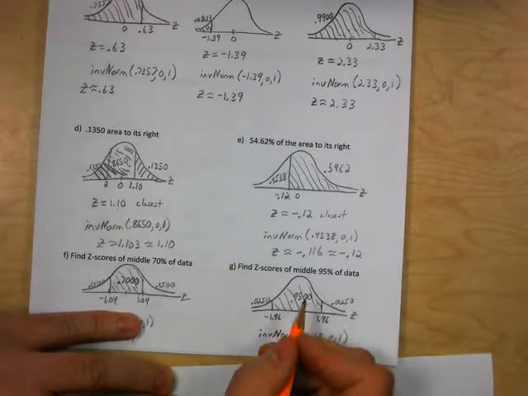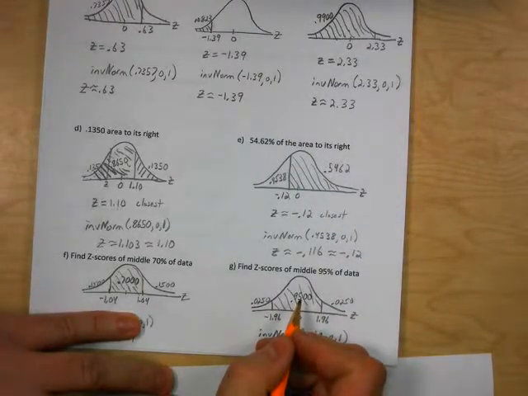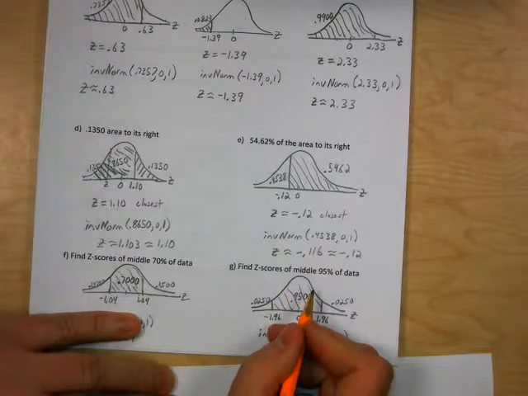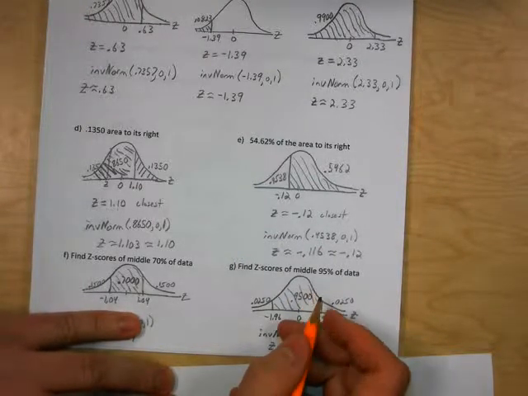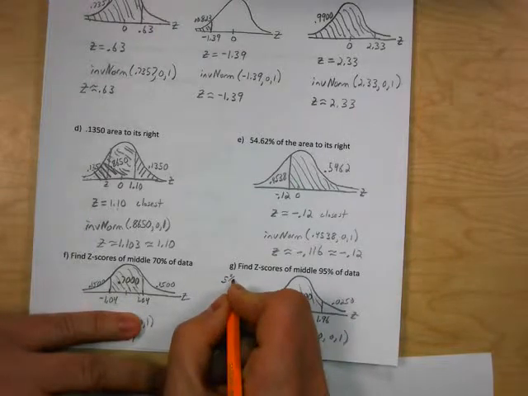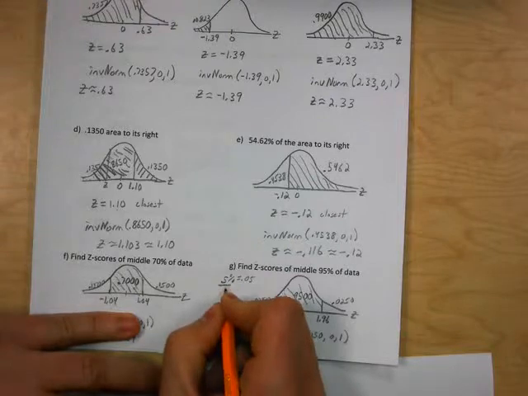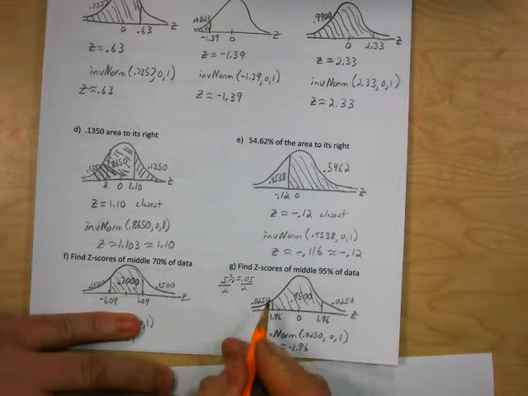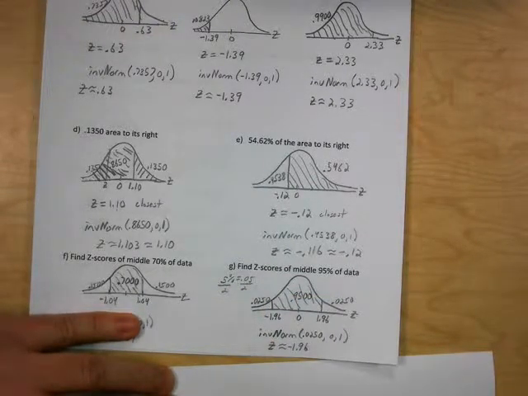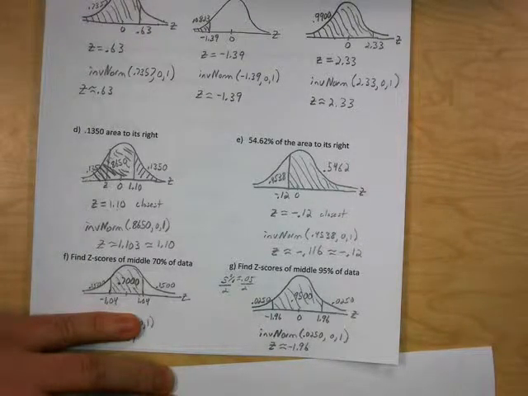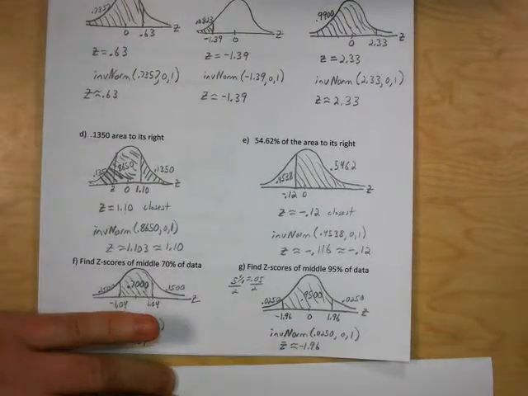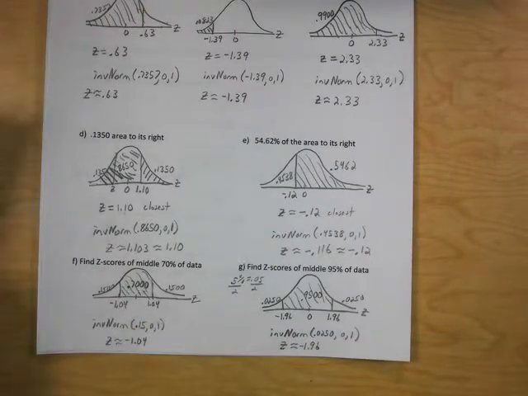Okay, something people miss on this one a lot is when you look at 0.95 area in the middle, you have 5% left over. Okay, so 5% is 0.05. Divide that by 2, and that gives you the 0.025. People say 0.25 a lot, but that would be 25%. So 0.025 is half of 5%. Okay, so that's how you find z-scores for the middle, whatever percentage of the data.